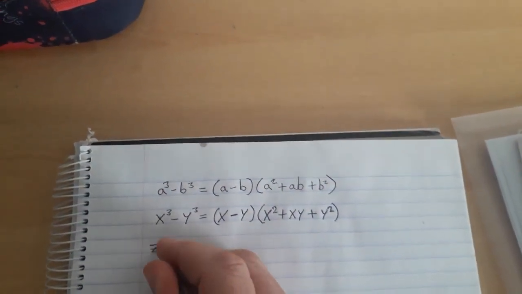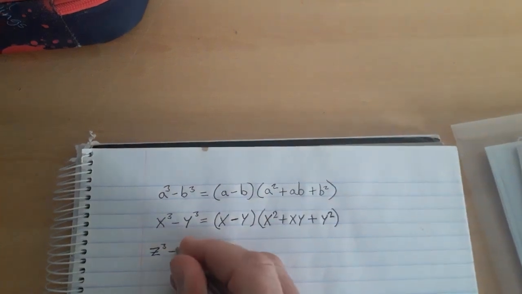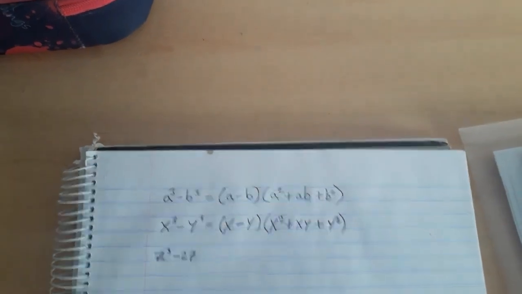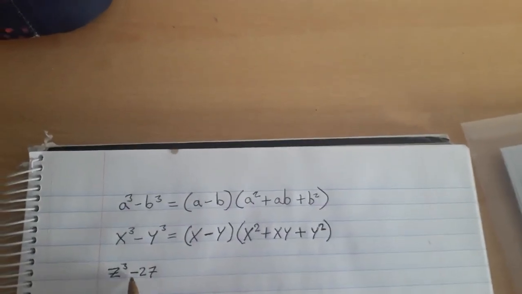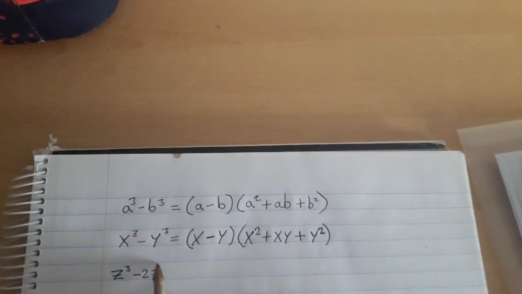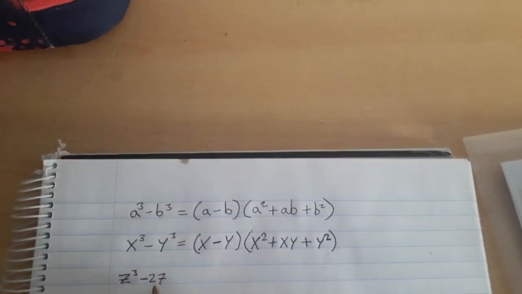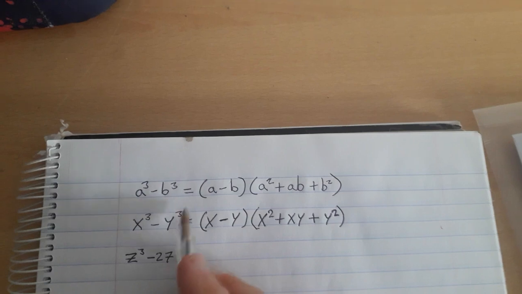So there are some less straightforward ones, something like this. If I had z cubed minus 27, the first thing to note is that it doesn't look like our other two, because we've got a cube here, and the minus, same as above, but this 27 doesn't have any cube on it. So we want to make it look like this.